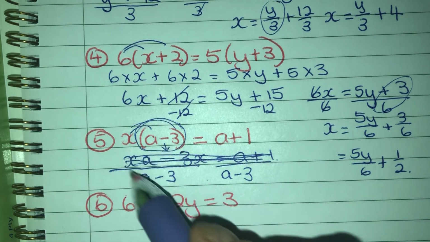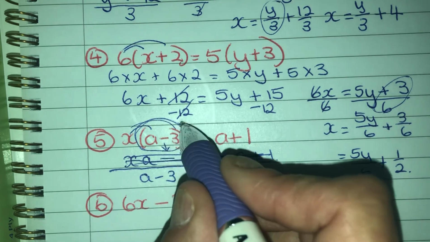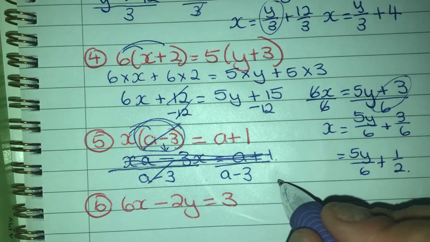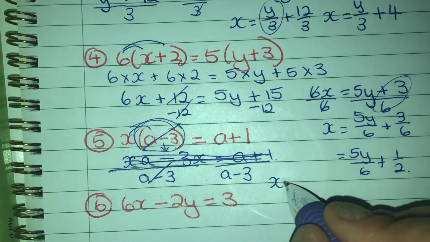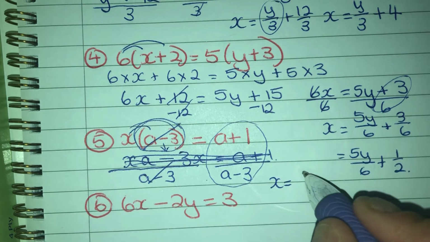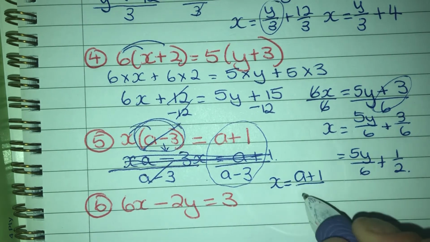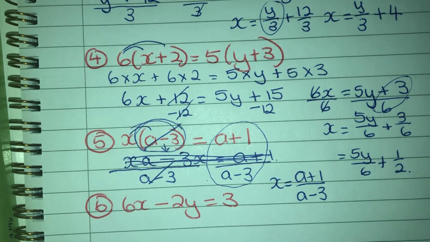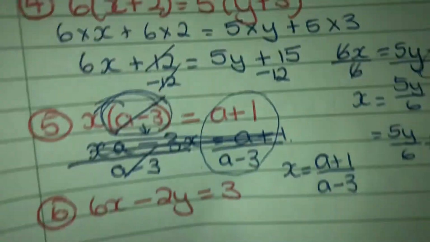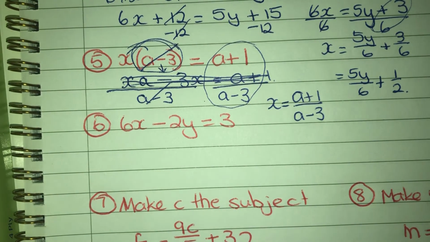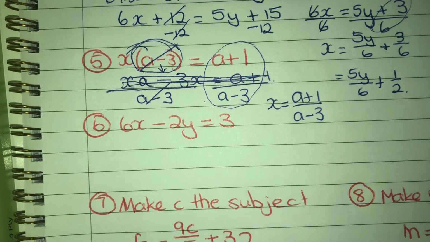So your answer, so on this side, sorry I've made a mess of it, you cancel the 2 a minus 3s, so you're left with x equals, and so on this side, you've got a plus 1 over a minus 3. Okay. Now, you might want to have a look at this one yourself and check back in with me in a minute.